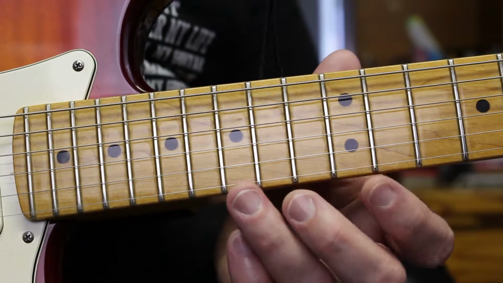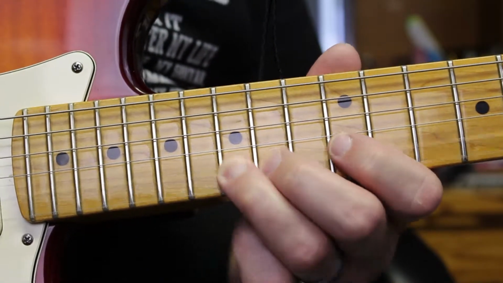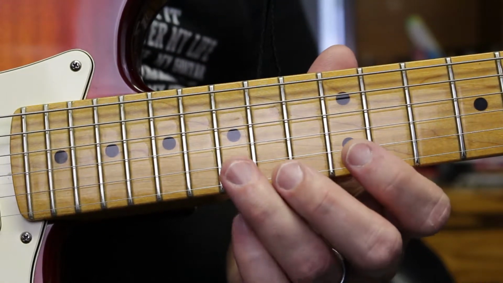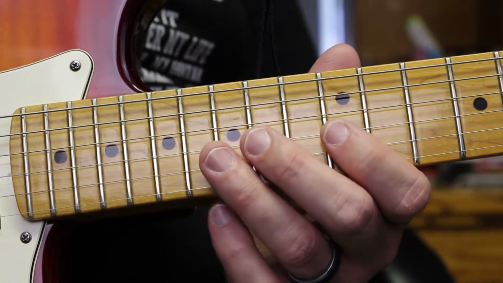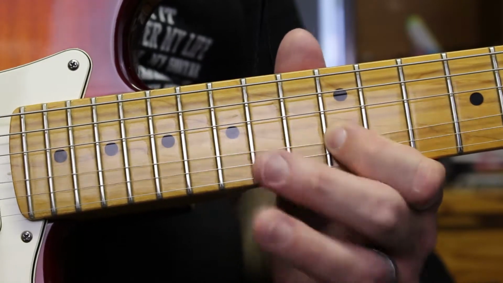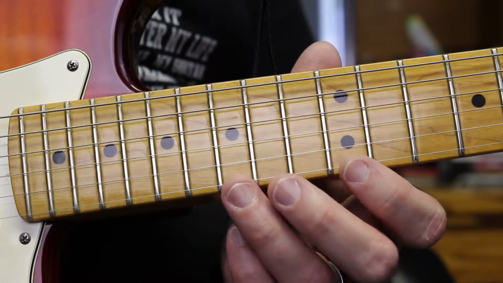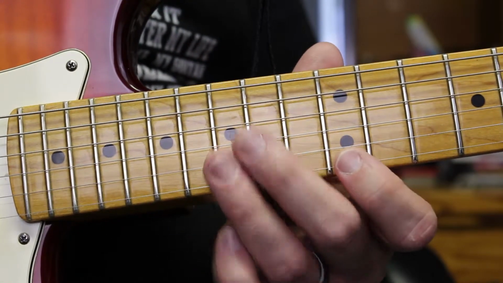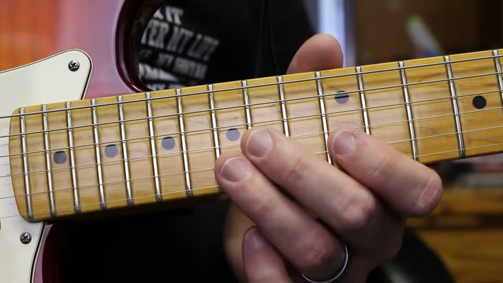Now, the next time I want to start on the 15th fret on the 2nd string. Now I'll have 15 and 12 on the 2nd string, and then 14 and 12 on the 3rd string. So I put those 3 together. 1, 2, 3, 4. 1, 2, 3, 4.